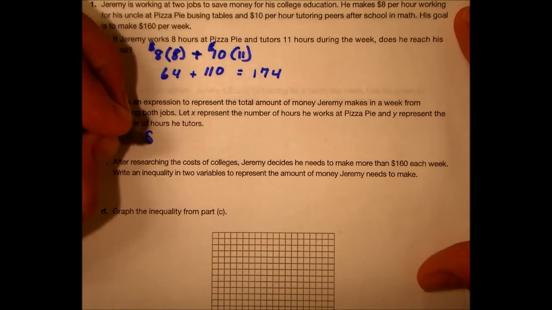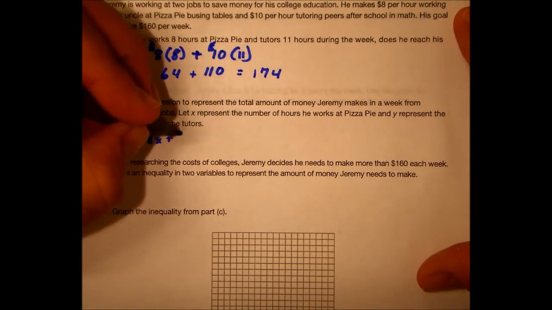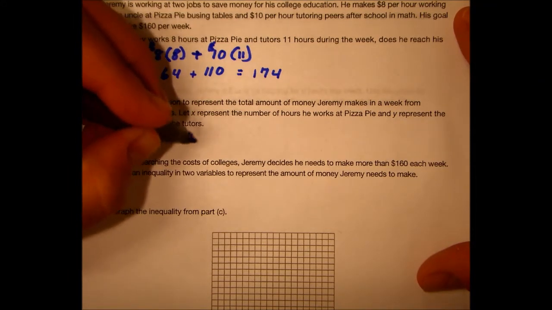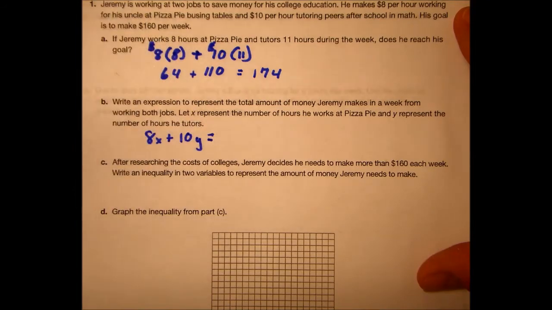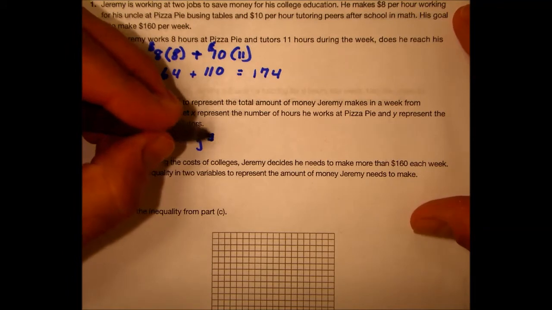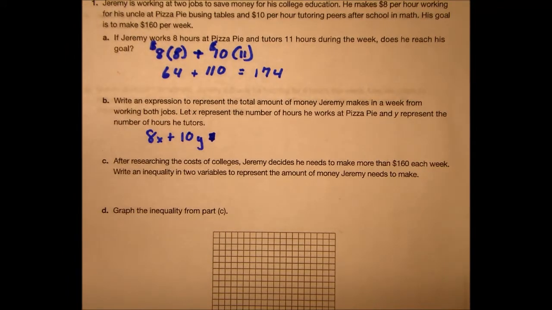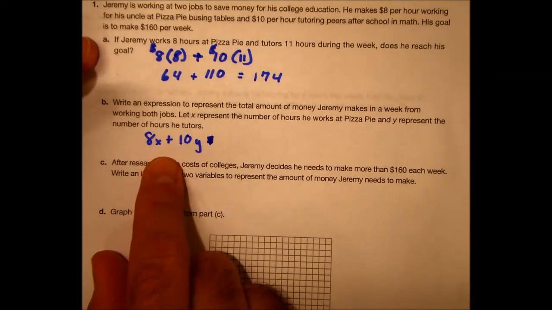B. Write an expression to represent the total amount of money he makes in a week from both jobs. Okay, so that would be 8x. Most of you knew this was coming. 10y. And we write an expression, not an equation. We don't put it equal to anything yet because an expression has no equal sign, it's just the variables.